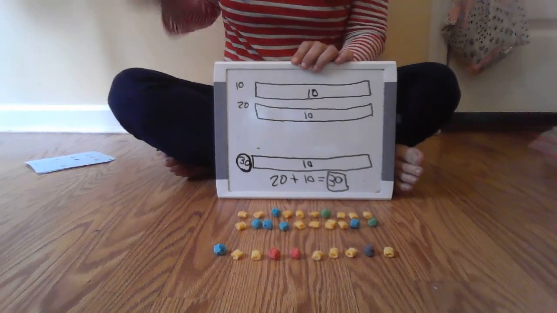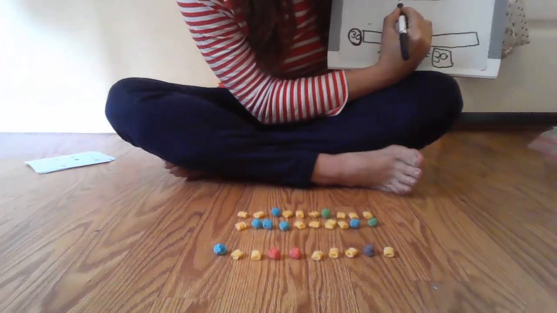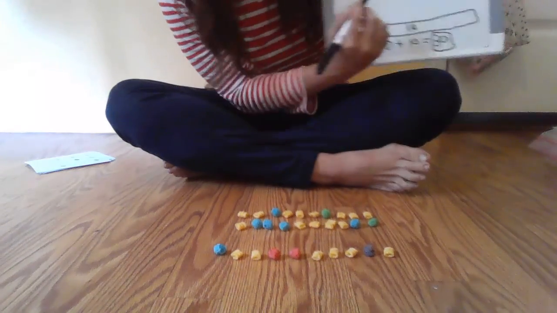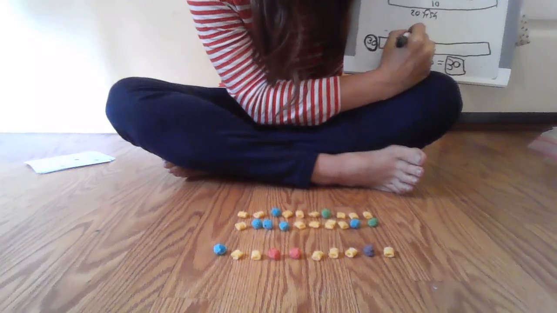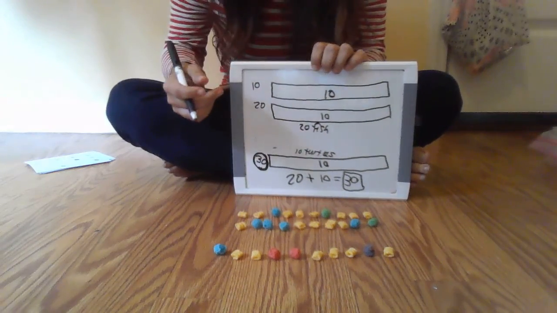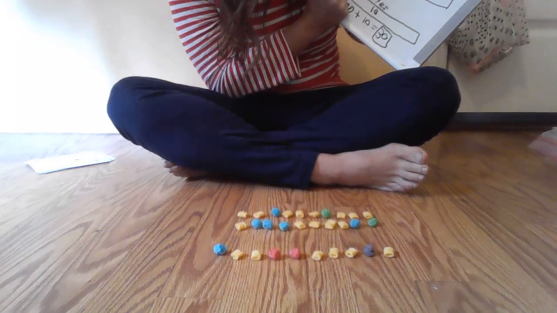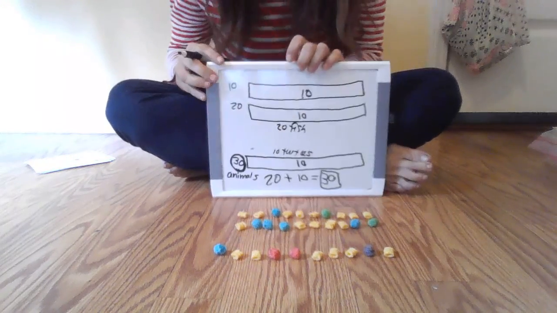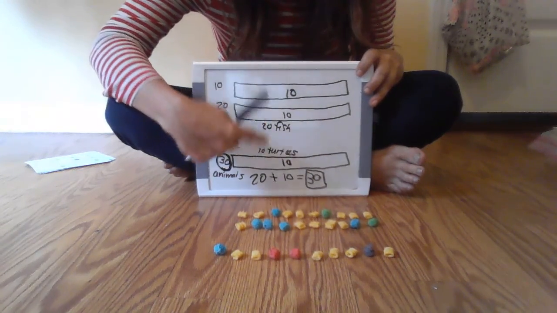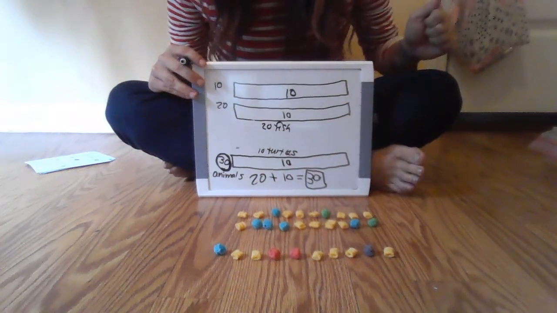My last step is to make sure that I label it with some words. So we had 20 fish, and we had 10 turtles, and that gave us 30 animals. So now when you look at my representation, you can see very clearly that these represent my 20 fish, these represent my 10 turtles, and you see my number sentence here on the bottom.